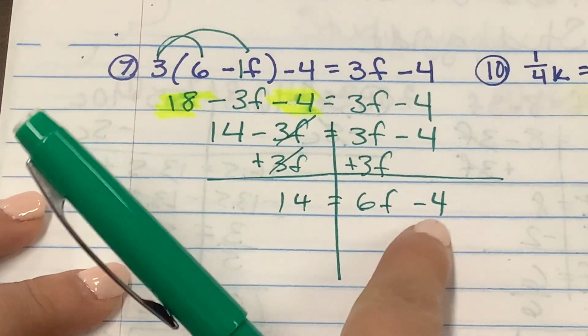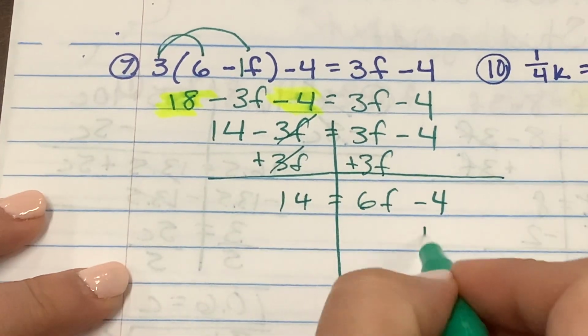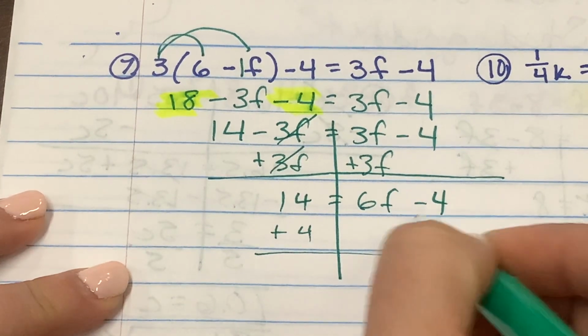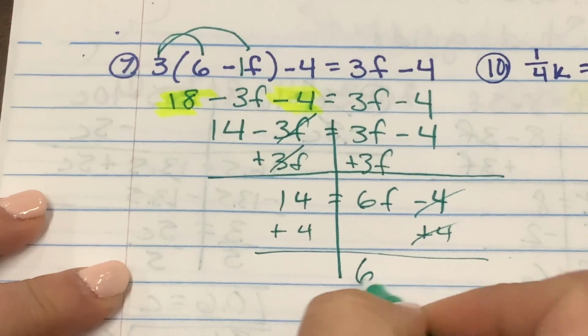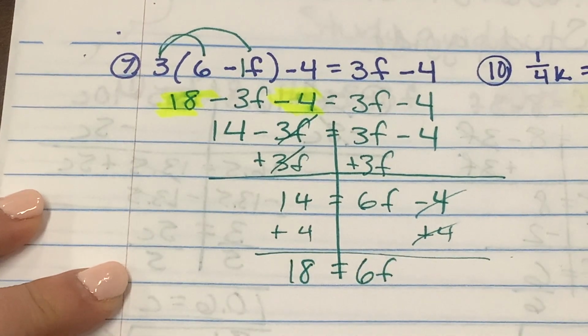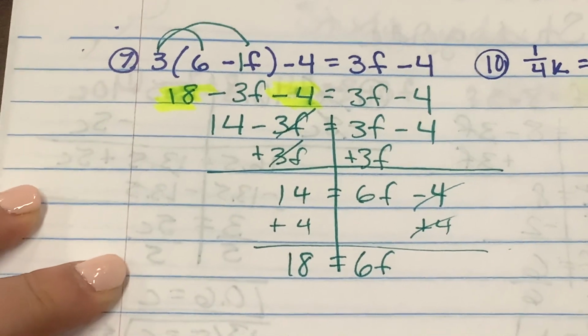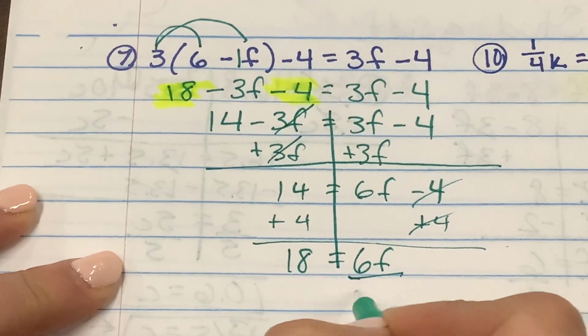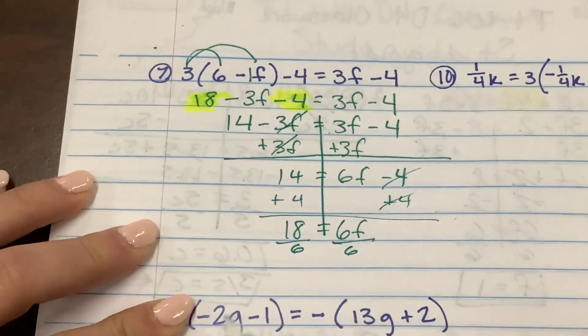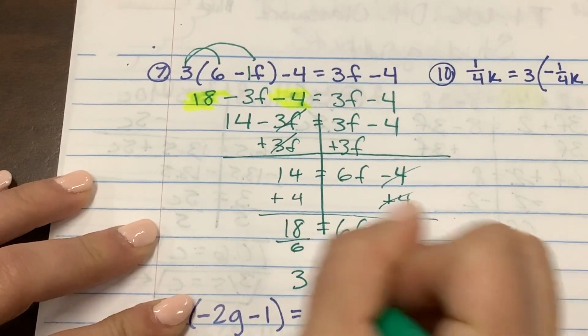Here's our variable, here's the constant next to it. Add 4, because that's the opposite of subtraction. Those cancel. 6f is left, and 14 plus 4 is 18. Our final step is to isolate the variable by division. So divide both sides by 6. And 3 is the value for f.